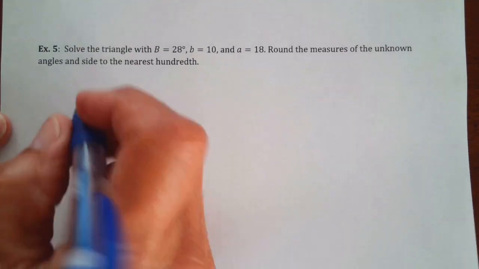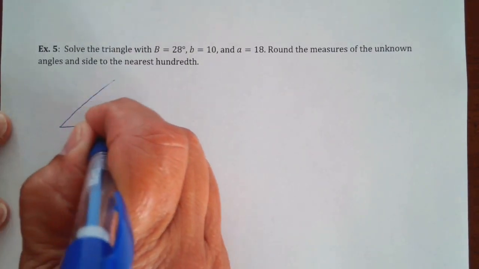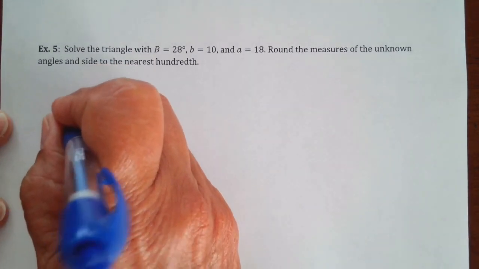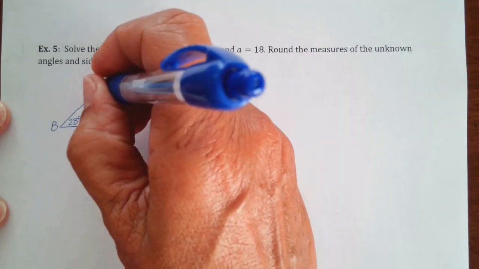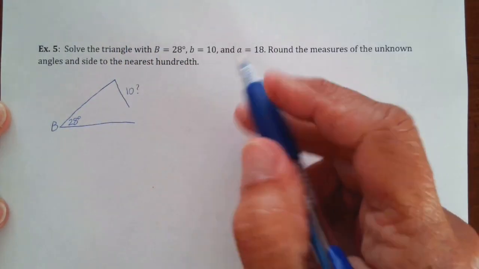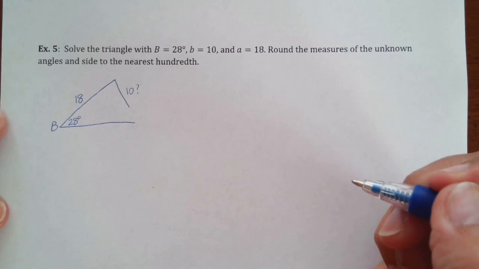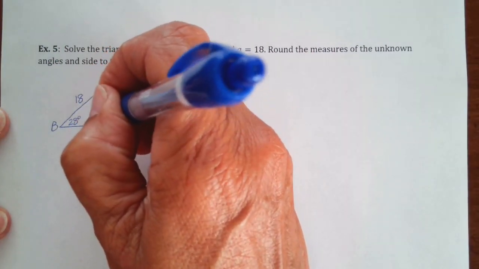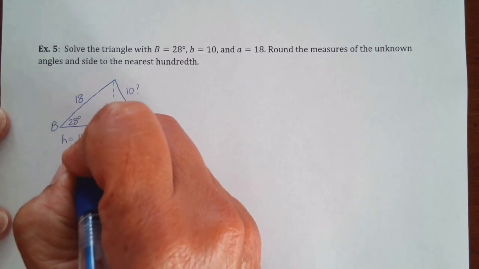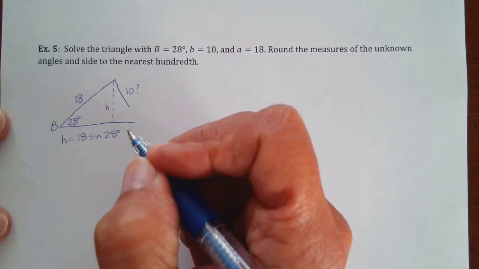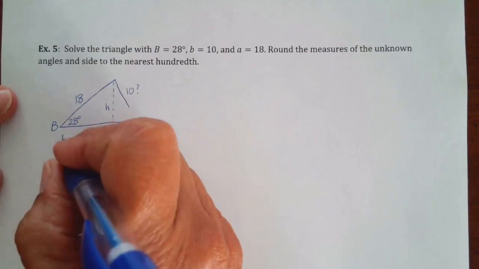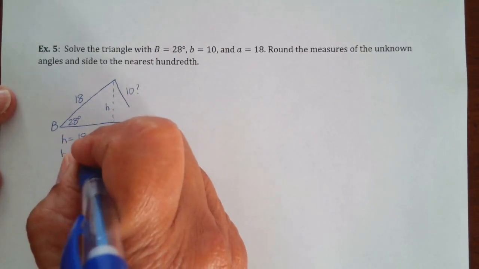So for example 5, we would put angle B on the corner, which is 28 degrees. And then side B, which is the side opposite that, would be this side in question. Okay, and then the other side given to you, remember, would be over here. So the first thing we're going to do is figure out the value of H. So remember, H equals the hypotenuse, which is 18, times the sine of 28 degrees. Okay, so we're going to put that in our calculator, and that gives us H is 8.45.